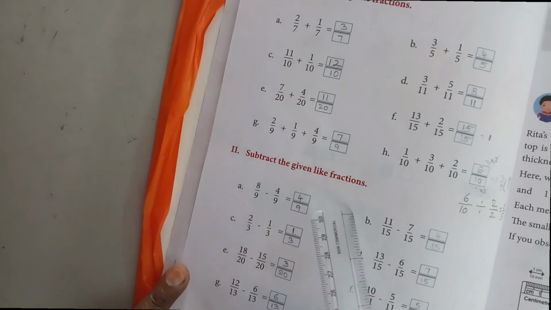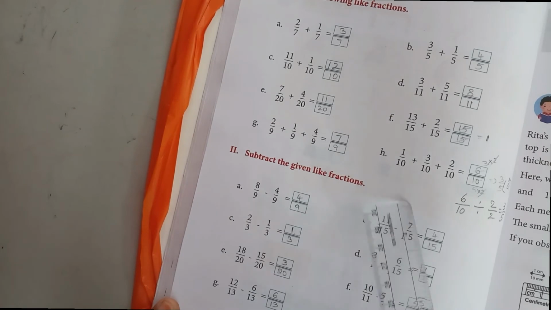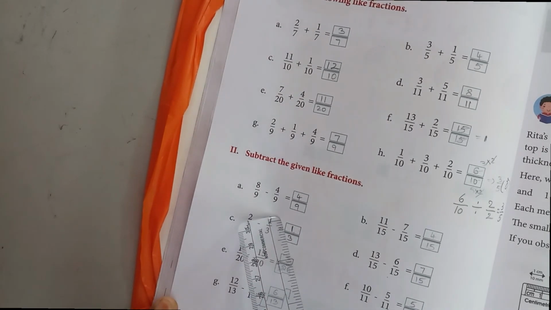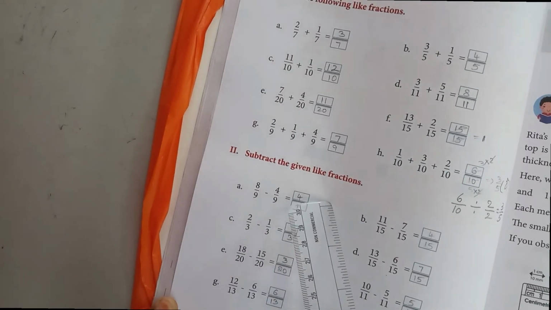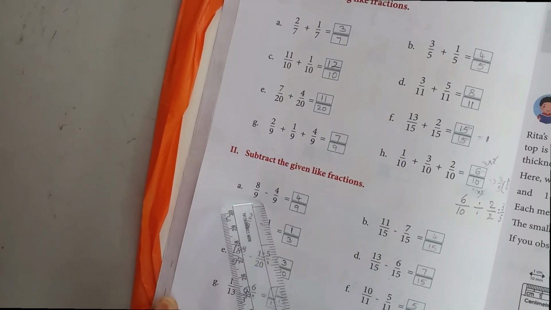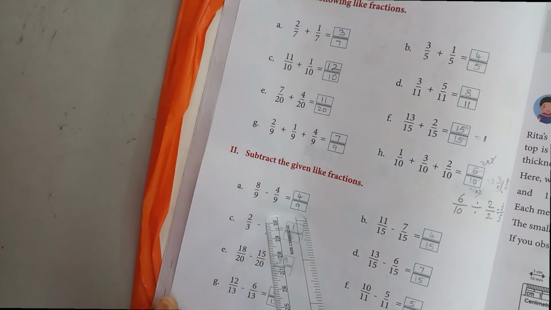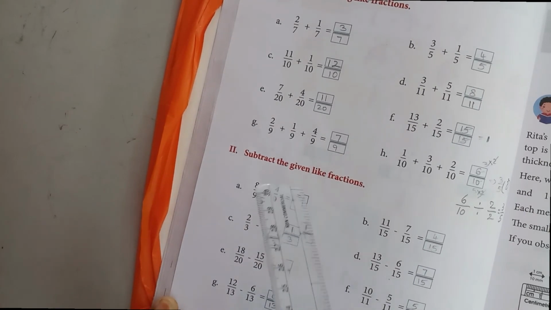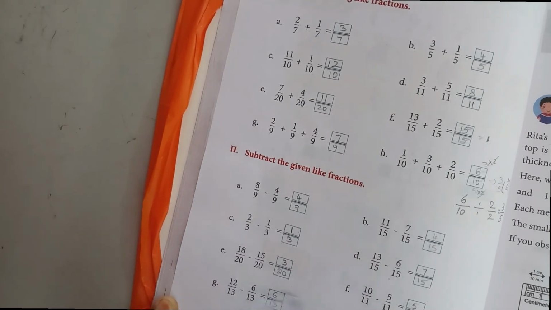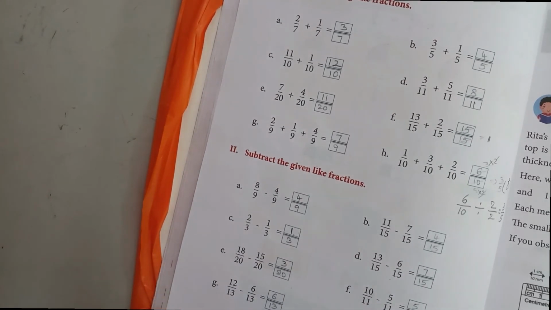Now you check the subtraction of the given like fractions. See, 8 by 9 minus 4 by 9 is equal to 8 minus 4, which is how much? 4. So write the 4 in the numerator place and the denominator remains the same. So write 9 here in the denominator place. So the answer is 4 by 9. Now you do the rest of the sums.